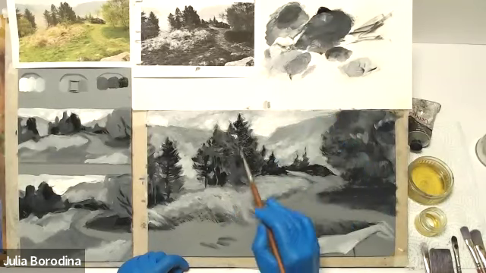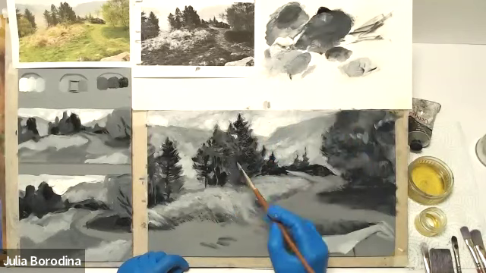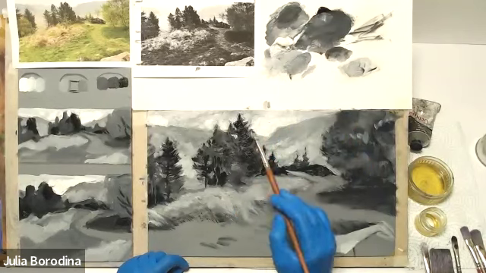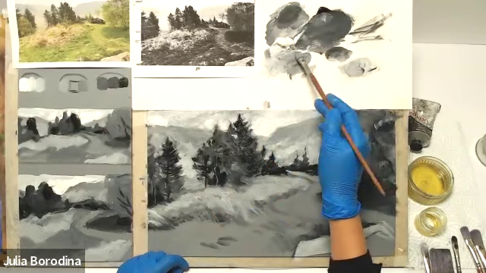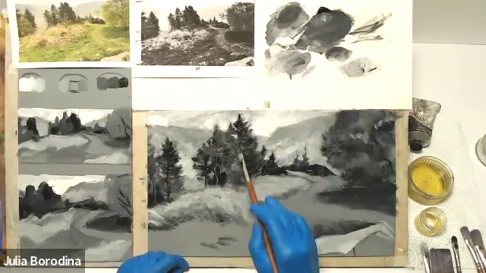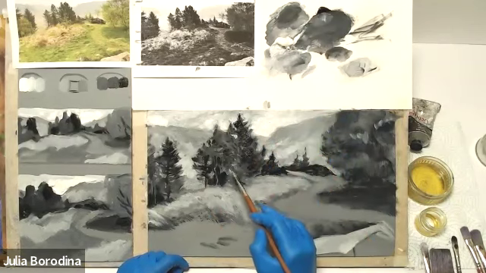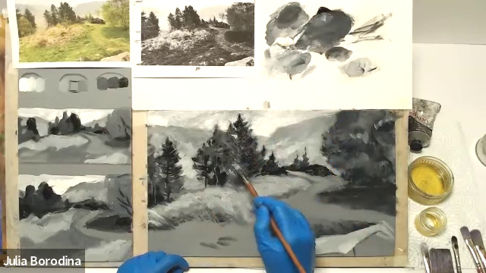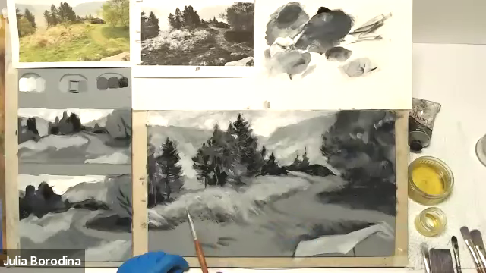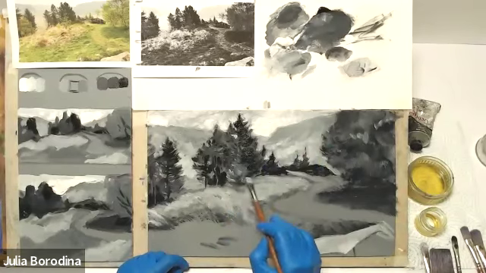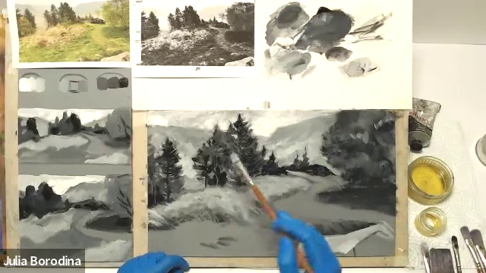And this tree could have a little paler branches here as well. Probably a younger pine tree at the front. And that sunlight.